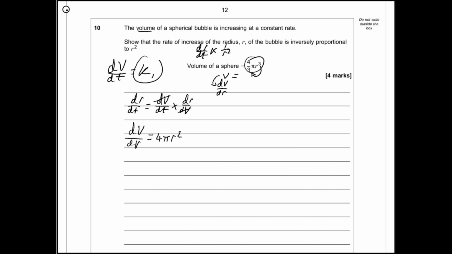we've figured out this k right here from literally just reading the question, saying at a constant rate. So we'll just sub everything back into this equation that we figured out here. dV/dt, k times by dr/dV. So that's very simple. You just flip this equation, make it into a 1 over. So now we want, that's k1.